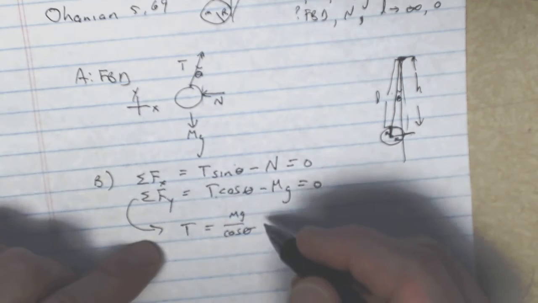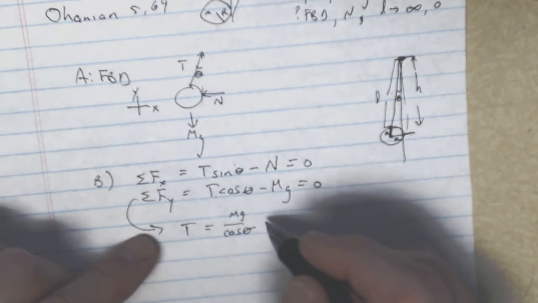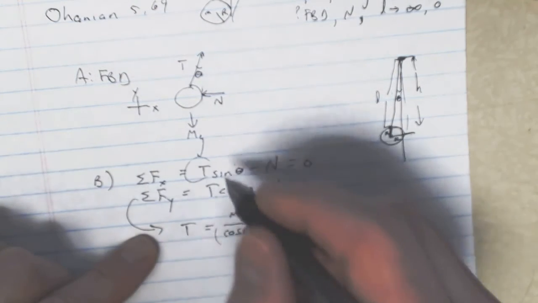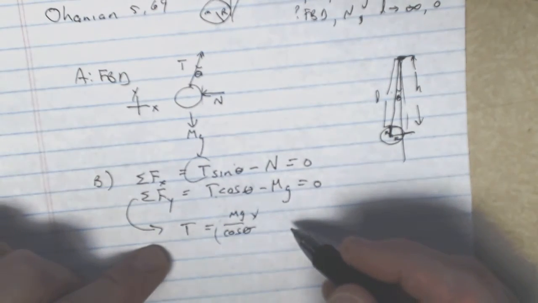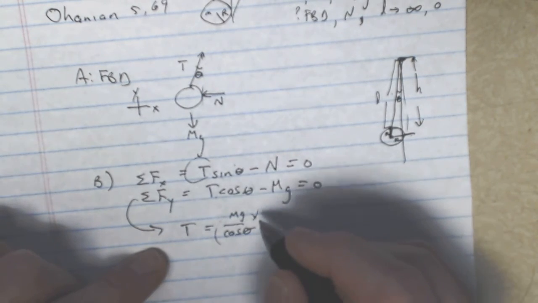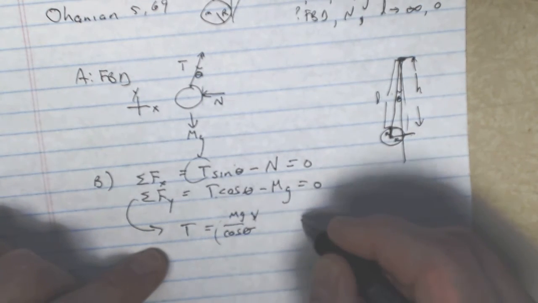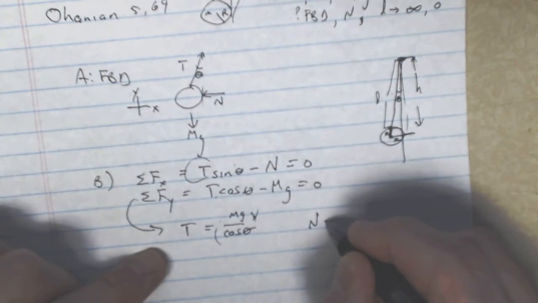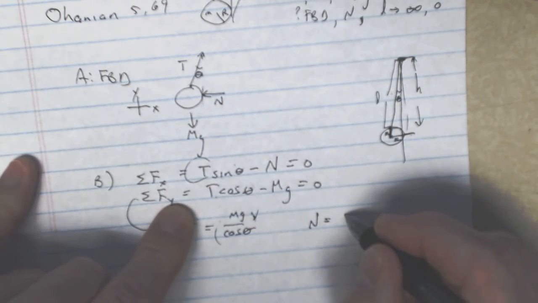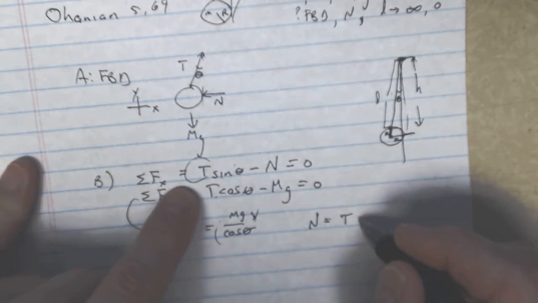Then I can plug this into my x equation to eliminate tension from the system, and that will give me that the normal force is equal to T sine theta.